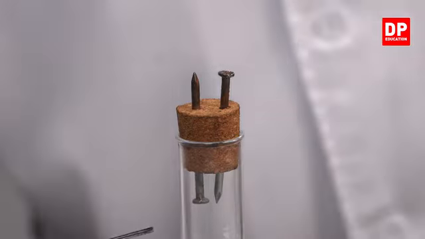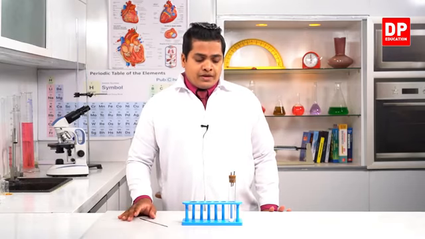The reason for this is, as I told you earlier also, calcium chloride can absorb water vapor or moisture. So when I insert the stopper, some amount of water vapor gets trapped inside the boiling tube. So that water vapor is absorbed by calcium chloride. So inside the boiling tube, there is no water vapor at all, right?